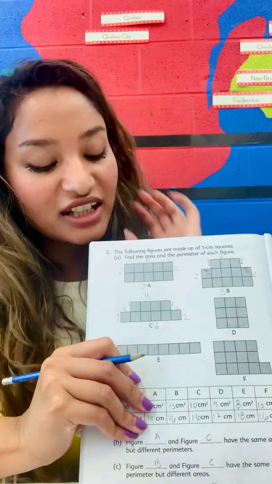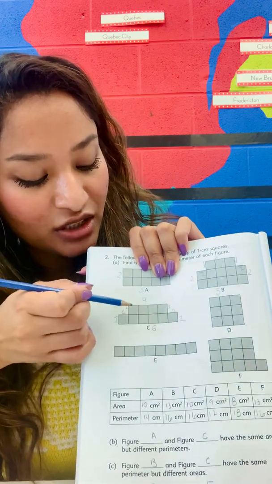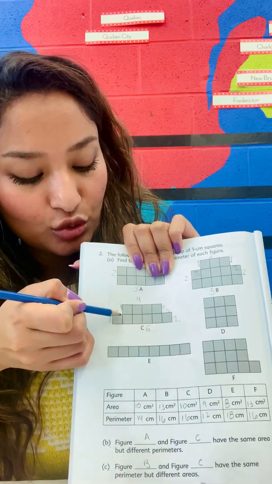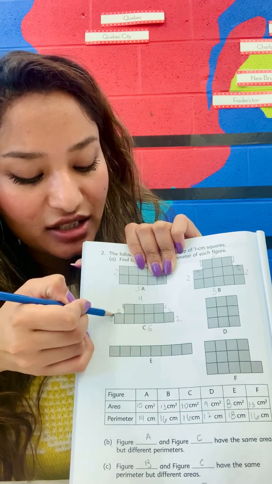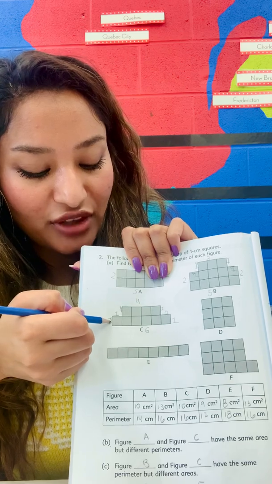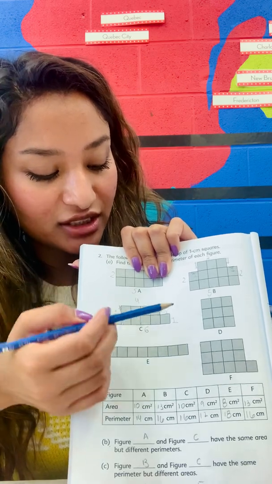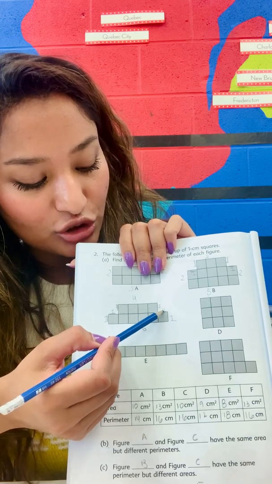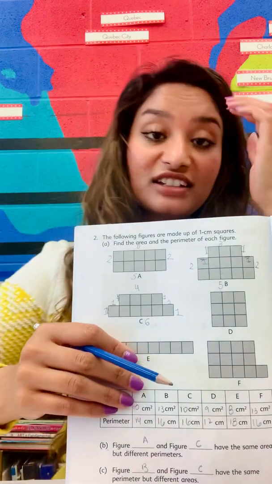Then I have 1, so this side, 2, the top side, and 3. So far I have 10, 11, 12, and 13. I have to do the same thing over on the other side. So 1, 2, and 3. So how many sides do I have?